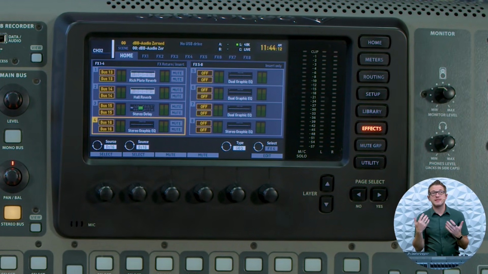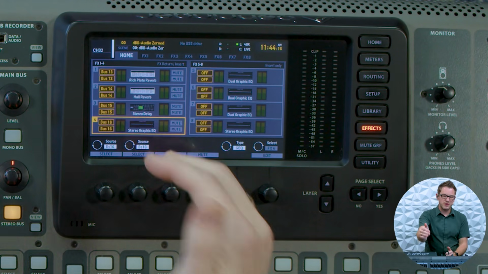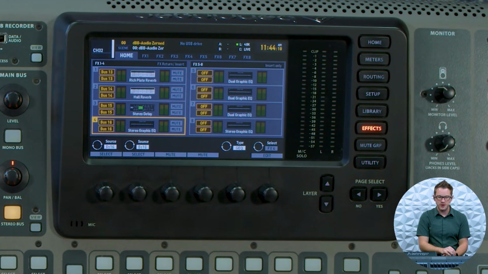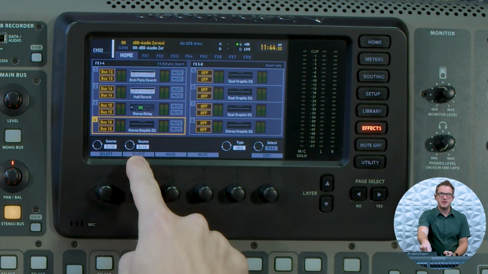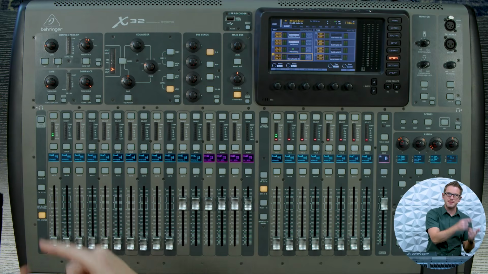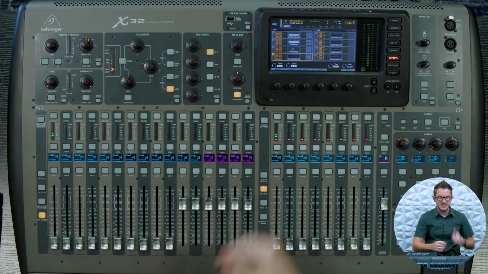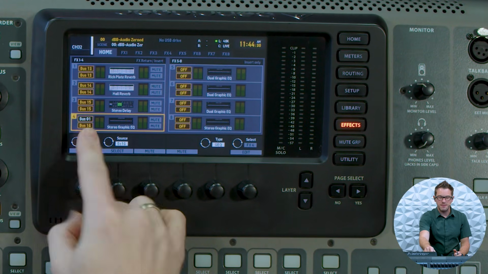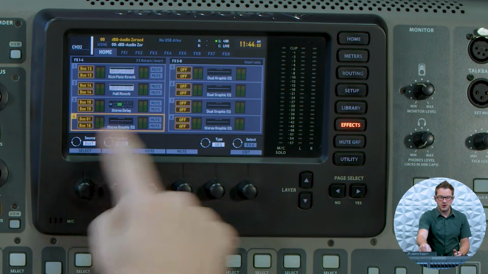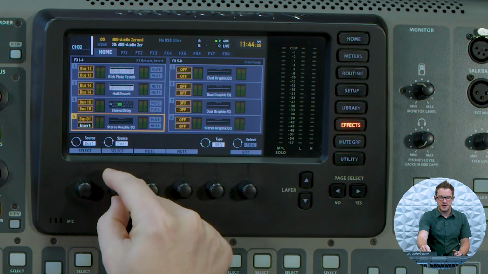Now, I could select, say, a compressor or something, but in this case, I'm going to show this with a stereographic EQ real fast. To do this, we need to change the source to be from that bus that we want to pull from. So in my case, my mix bus 1 that I have right here. So I'm going to select my mix bus 1, and then go to my second one and select my mix bus 1.